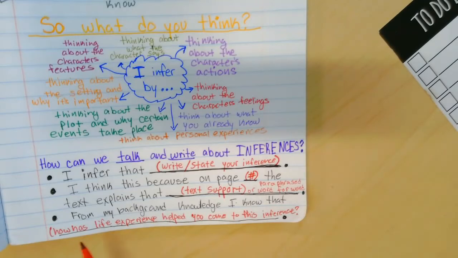Okay, and then from my background knowledge, I know that, and here you would write, how has life experience helped you come to this inference?